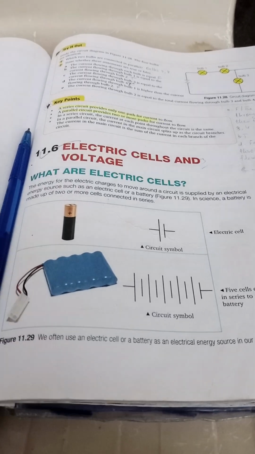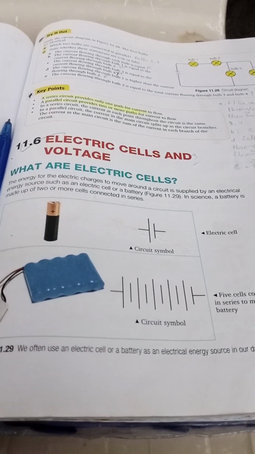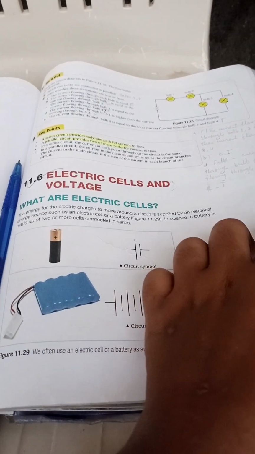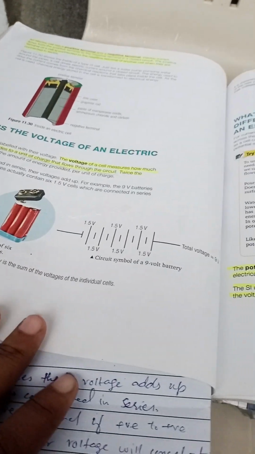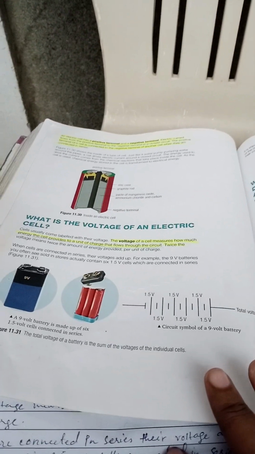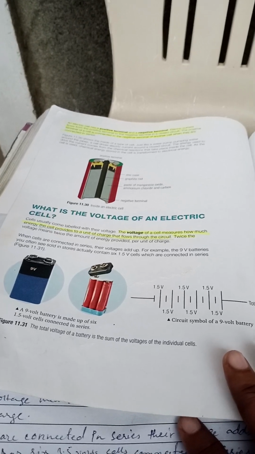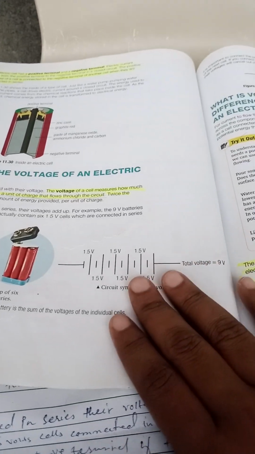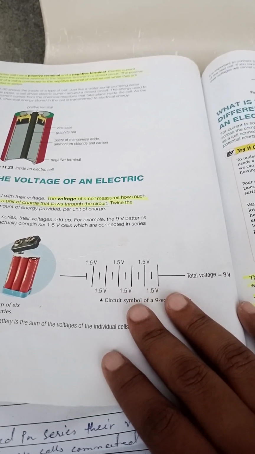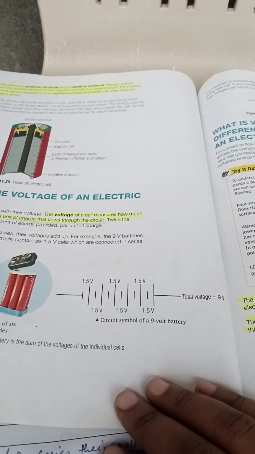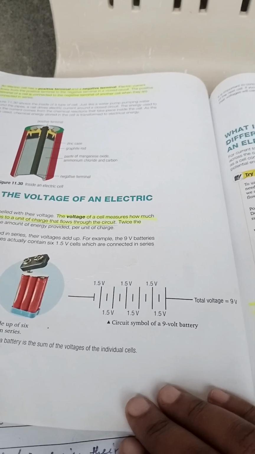So the question arising from this is: what is the voltage? This is the electric symbol of the cell and the battery. So, what is the voltage? Voltage is the amount of energy supplied by the electric cell to a single charge which flows through the electric circuit. So, when we add more than two cells, we add up their voltage, and we are multiplying their amount of energy to the circuit.